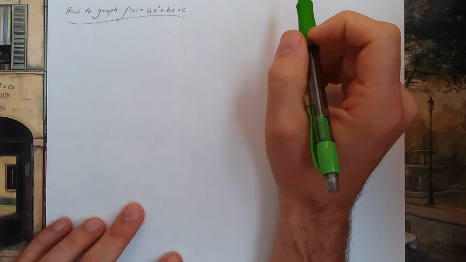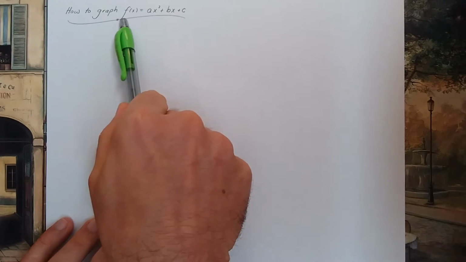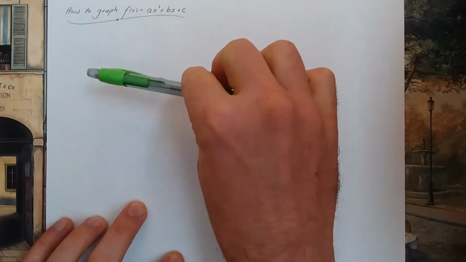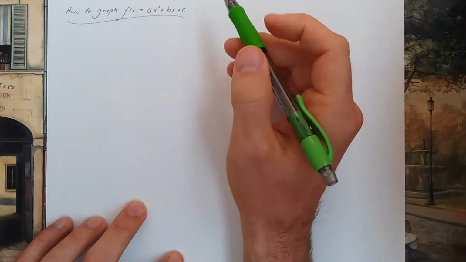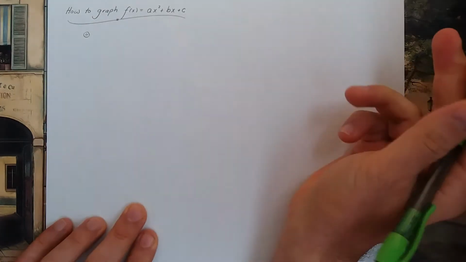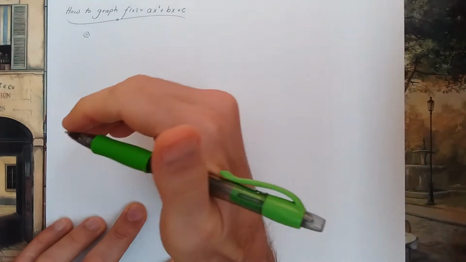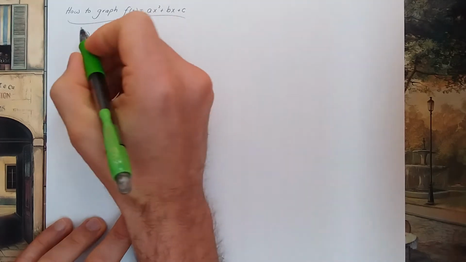This video outlines a procedure on how to graph a quadratic function. What I'm going to outline is slightly different than what's in the text, but hopefully you'll find it a little bit easier. So the first thing I'm going to do, let's call it step 0, is just identify the basic shape that I'm looking for.